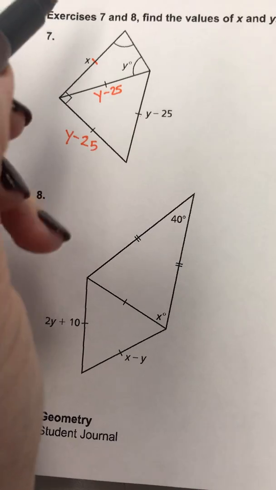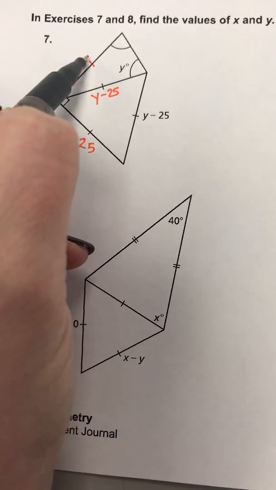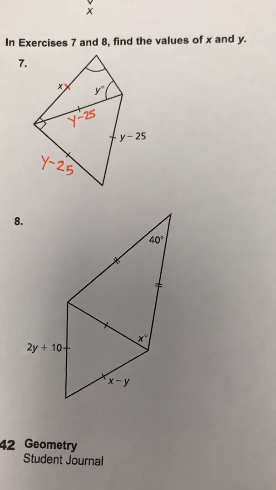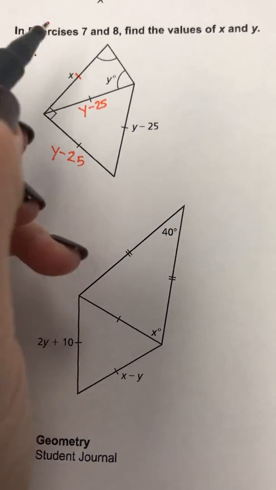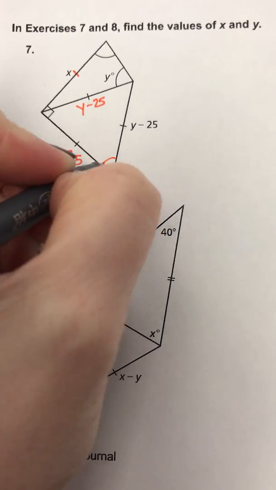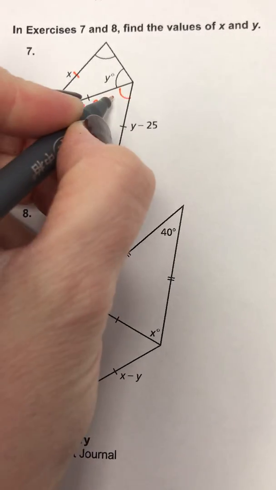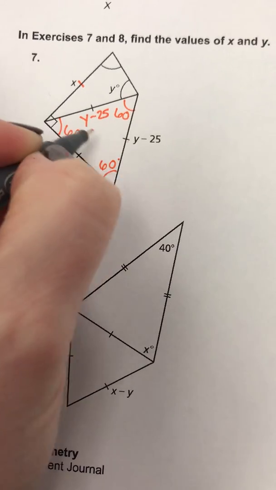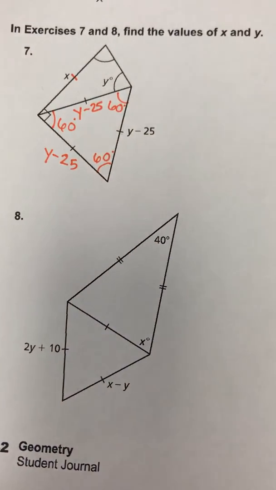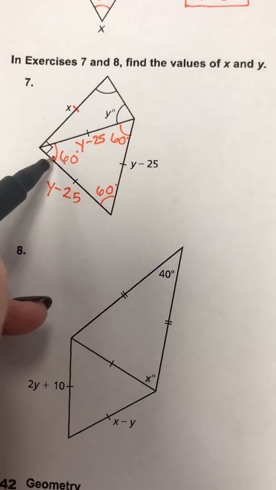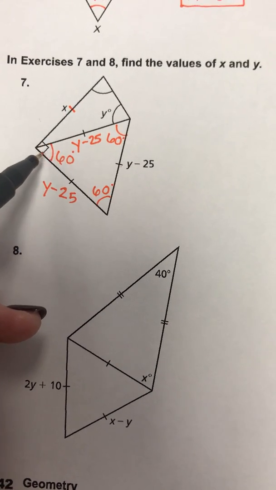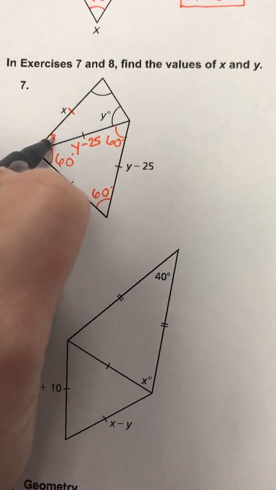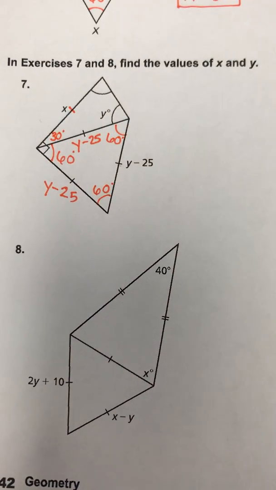And they are based off of, well, hold on. Let me back up. What I really wanted to say first was that we know that these guys are all 60, 60, 60, 60. Okay, so knowing that this is 60, and we can see that we have this right angle here, if this guy's 60, 90 minus 60 leaves 30 left over for that guy.